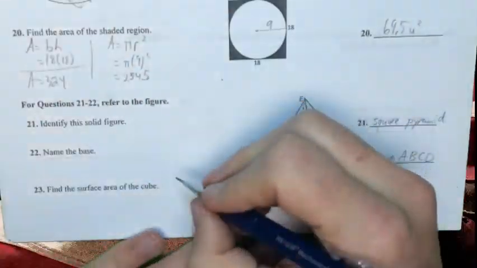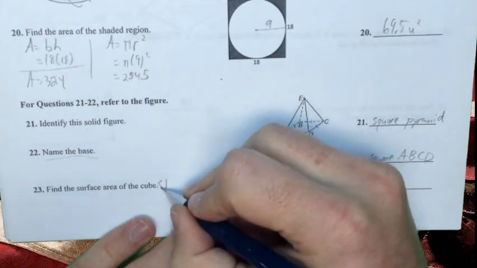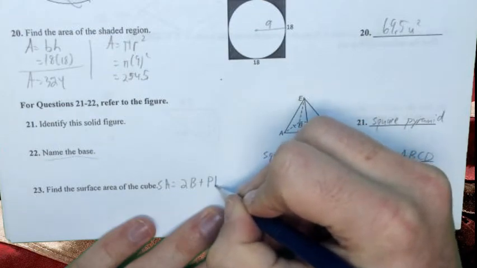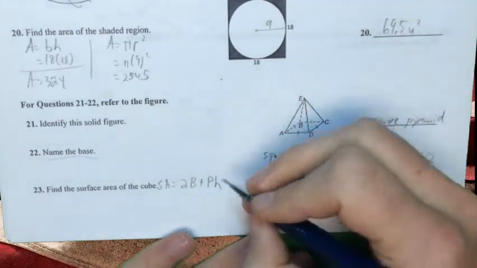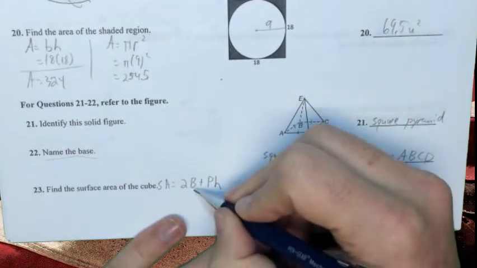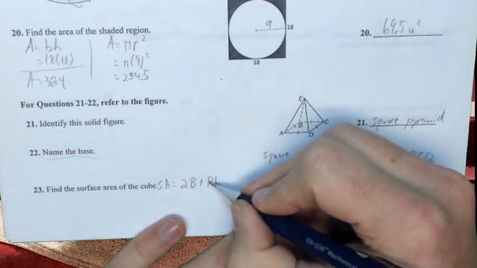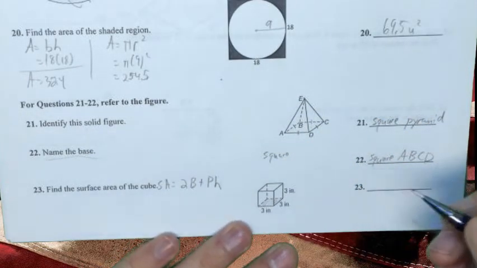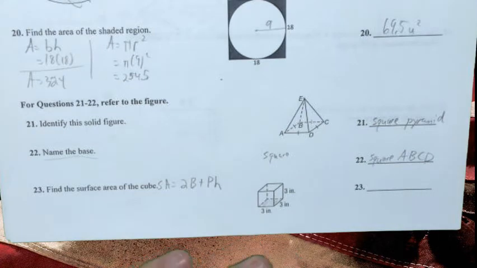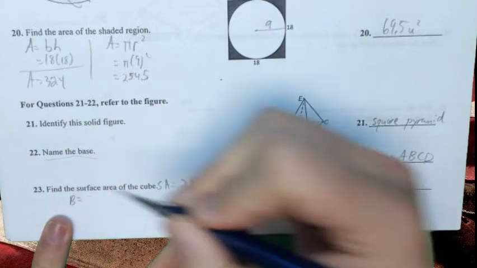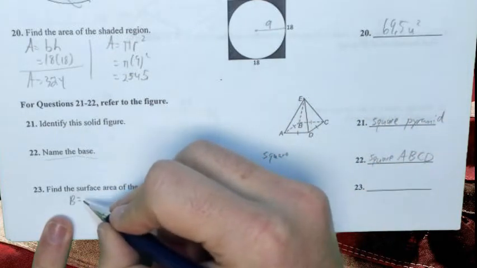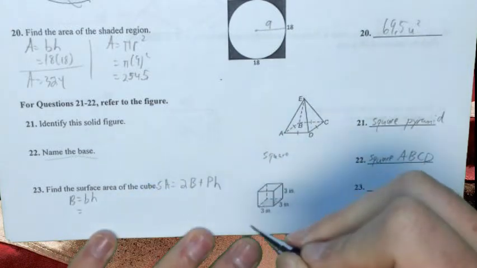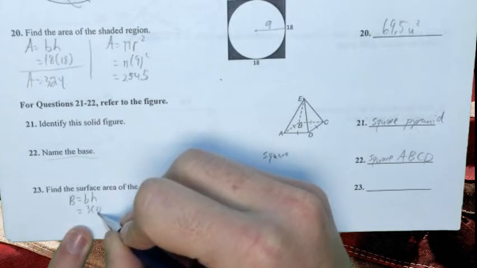Well, surface area for a prism, surface area is 2 times the base plus the perimeter times the height. Now, let's make sure we're saying these right. I even made a mistake there. Capital B is not just base, it's area of the base, and capital P is perimeter of the base. I'm going to use this bottom side as my base. Since it's a cube, I could pick any side, it doesn't matter. That's fine. Capital B first. Area for a square is going to be little b times little h, so that's base times height. Base is 3, height is 3, so it's 3 times 3, which is 9.